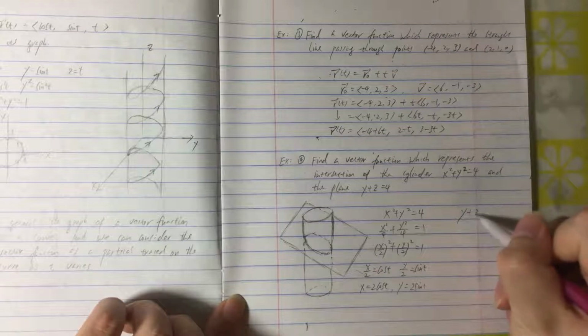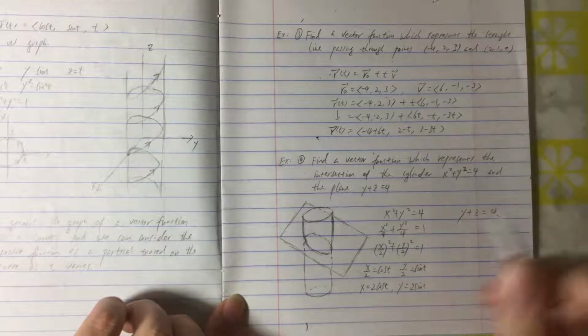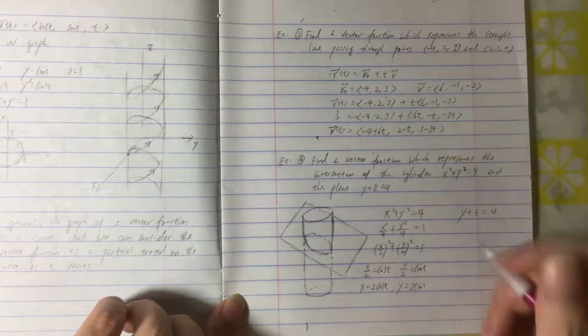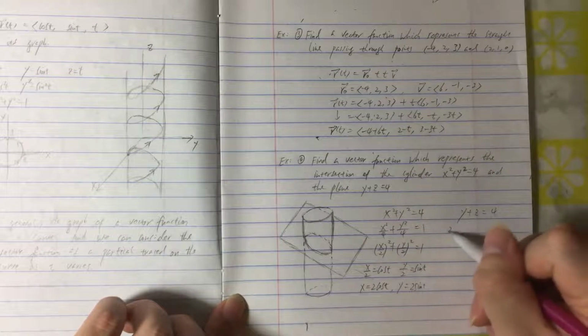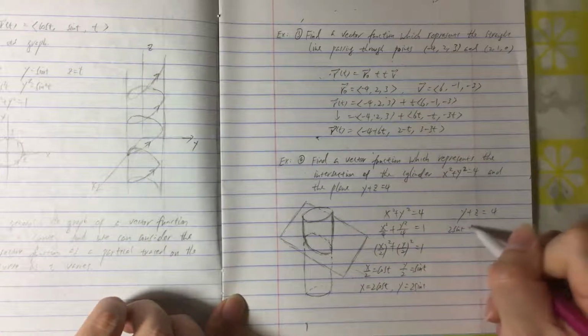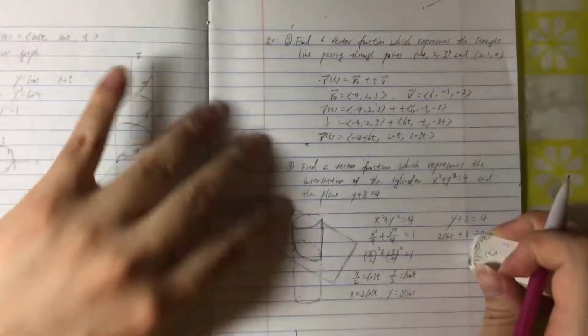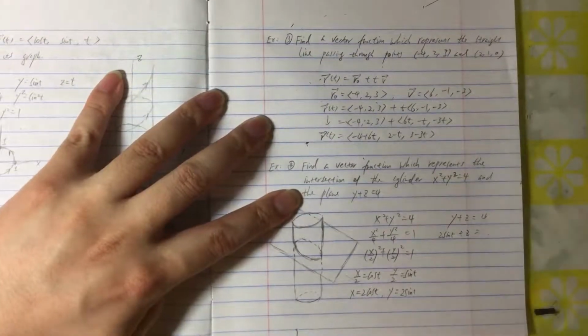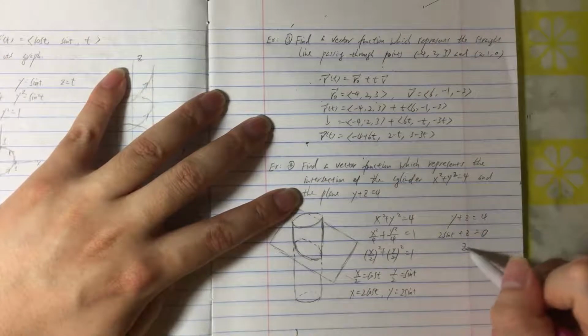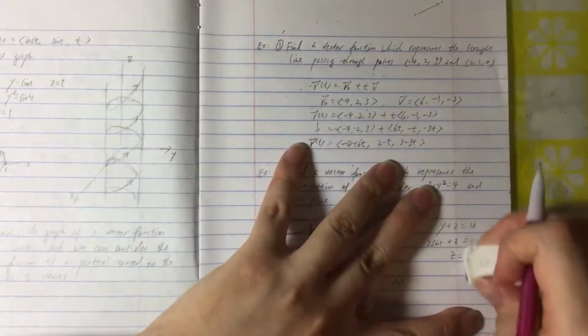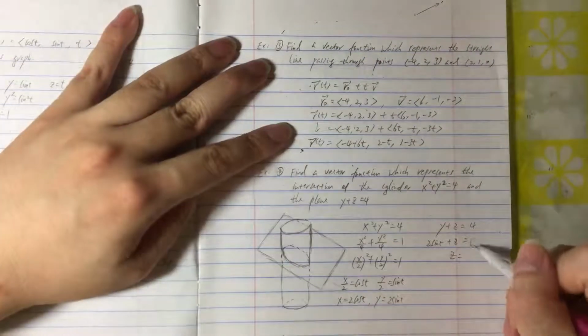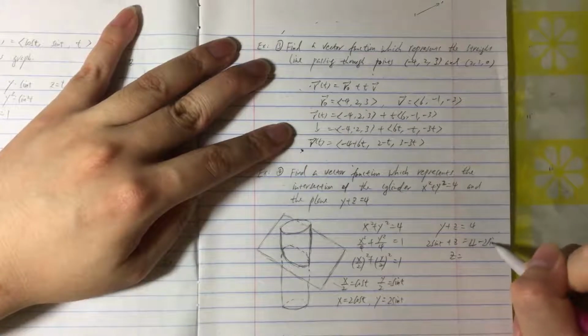In the plane, the equation is y plus z equal to 4. If I plug in y, it's 2 sine t. I can solve this equation for z. Here, z equal to 4 minus 2 sine t.